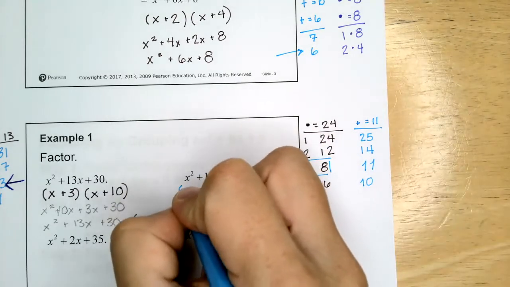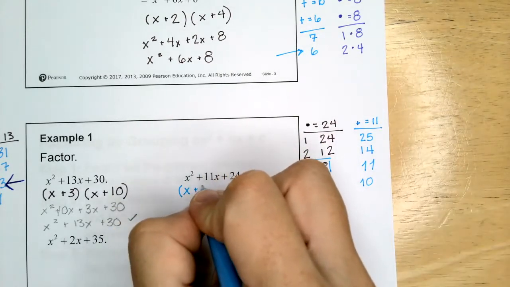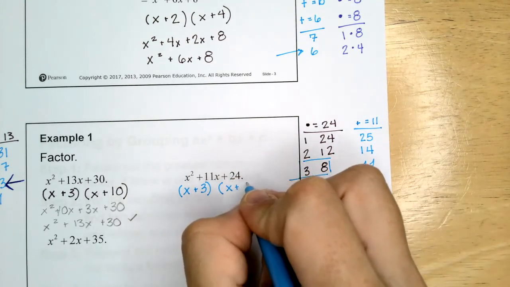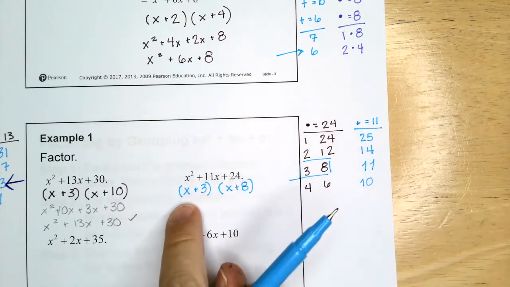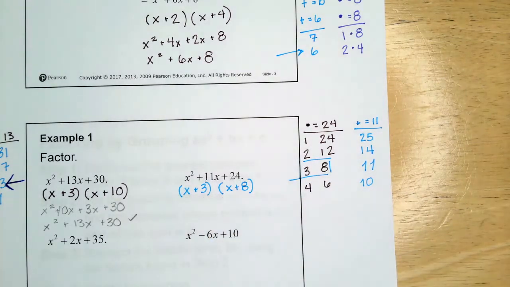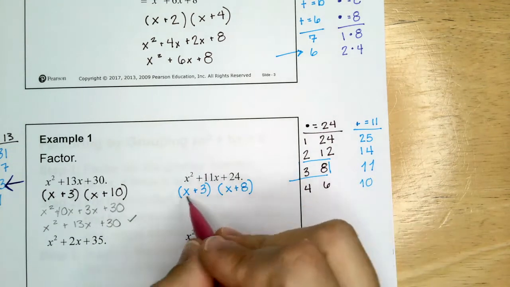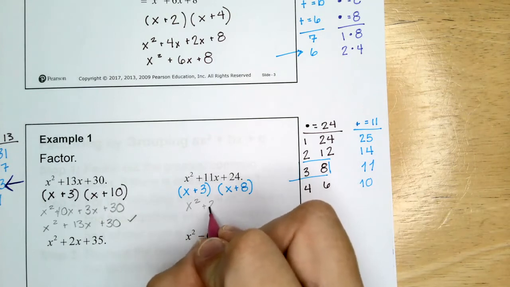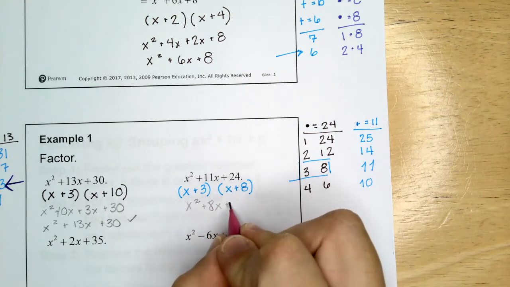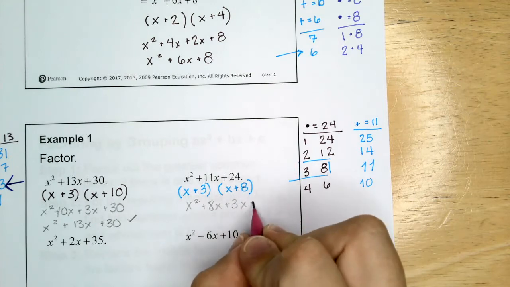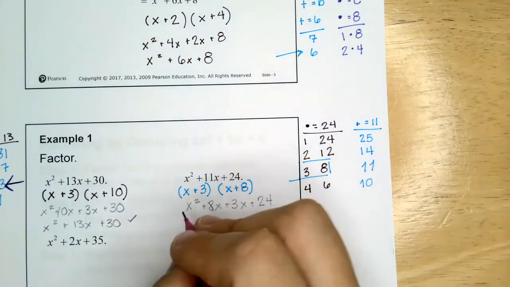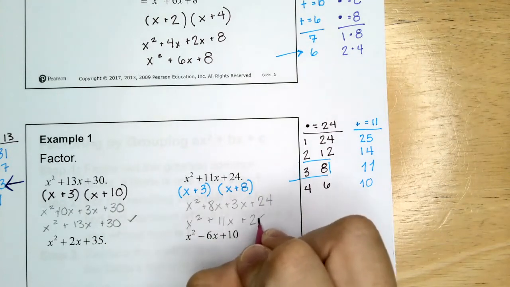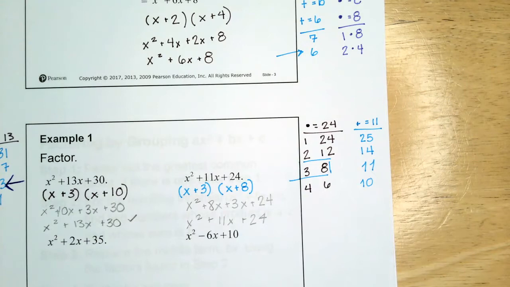So we'll just write it here. x positive 3, so x plus 3, positive 8, x plus 8. And you are welcome to put x plus 8, x plus 3. The order does not matter. We'll check it real quick. x times x is x squared. x times 8 is 8x. 3 times x is 3x. 3 times 8 is 24, just like we wanted it to be. x squared plus 11x plus 24. So we checked it. It's okay.